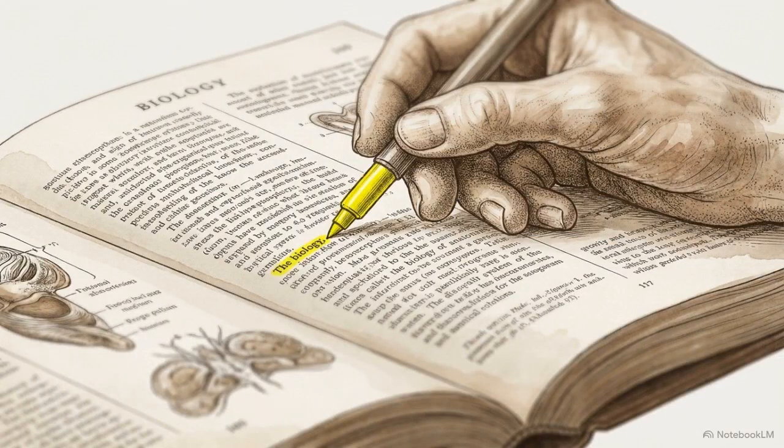Remember these exam keywords. Squid have 10 arms. Starfish can regenerate. Whales are warm-blooded mammals. Coral walls are calcium carbonate.